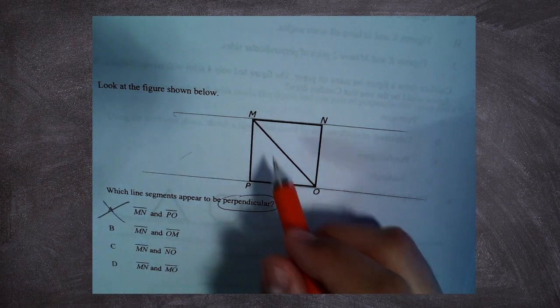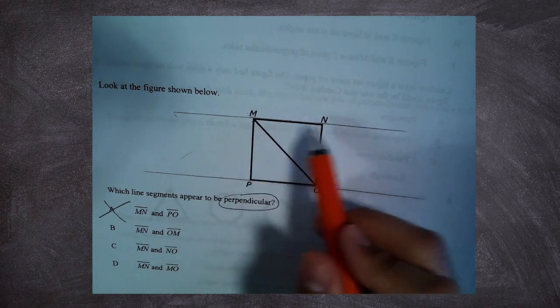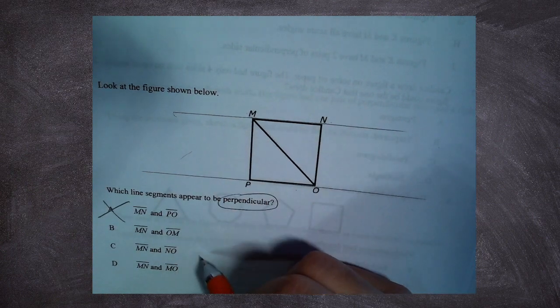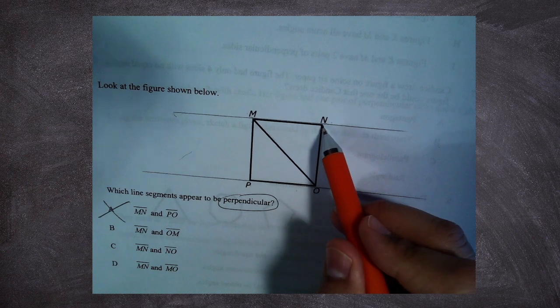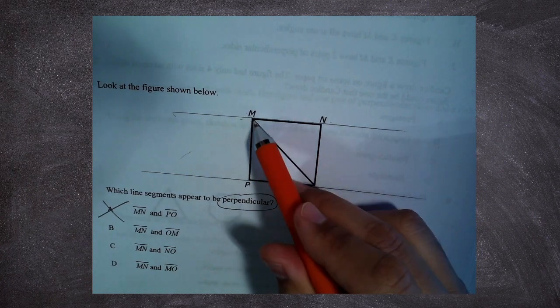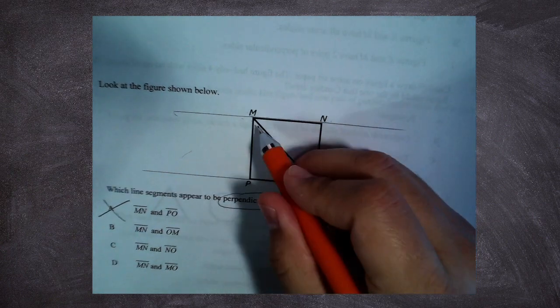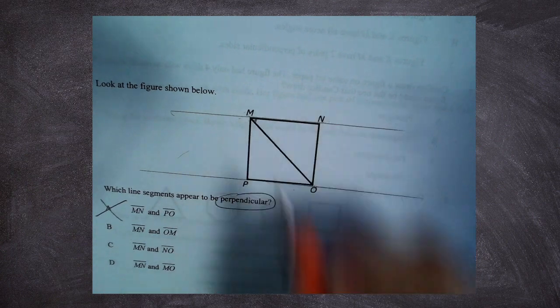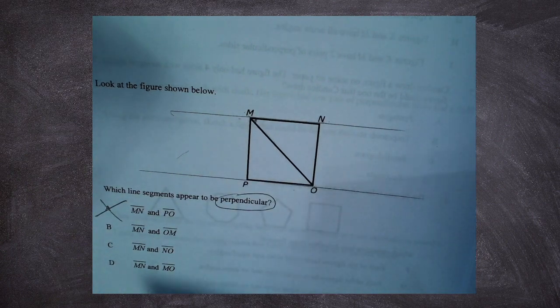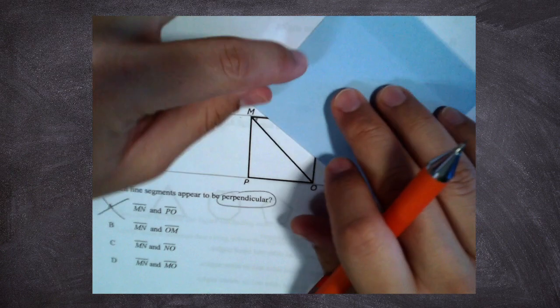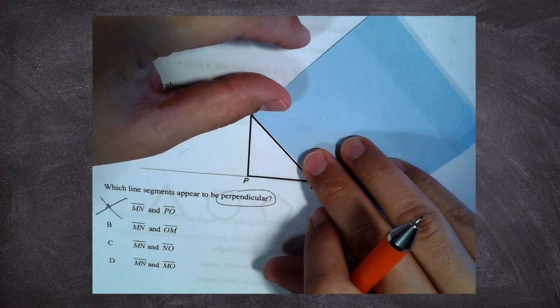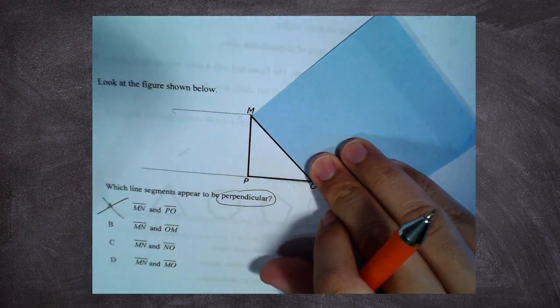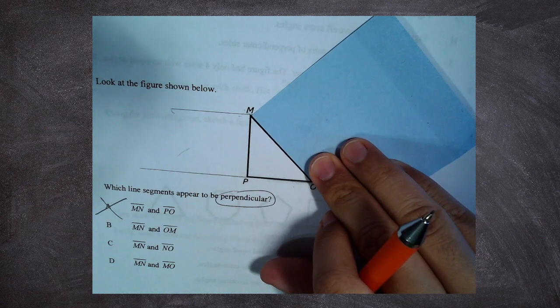B says, well, what if you check line MN and line OM? Okay, MN and OM. So this angle here. Try it. I can't see all my angle.